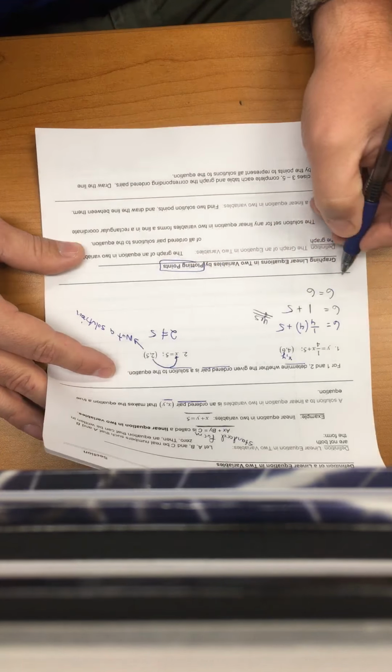Let's try another one. So my next equation is really easy. It says y is equal to negative 3. That means no matter what x is, there's no x to plug in. So all of my y values are negative 3.